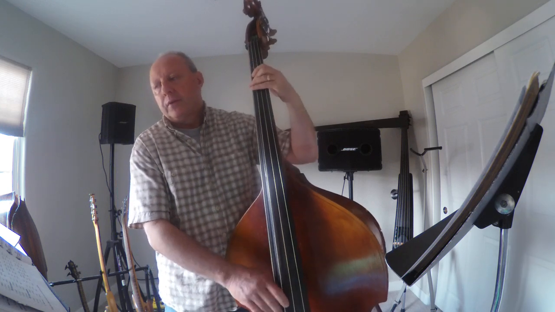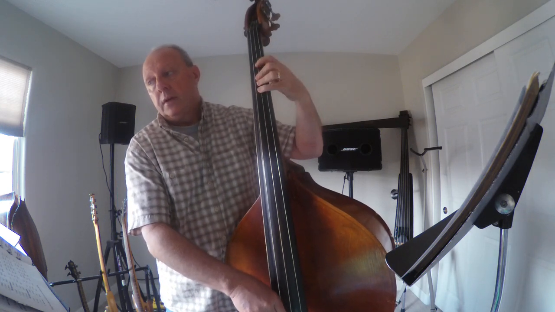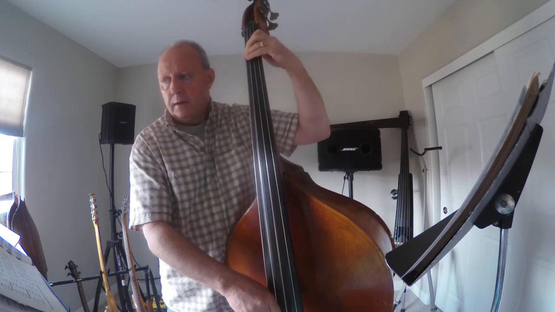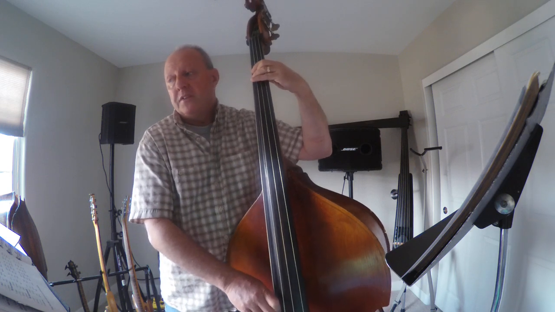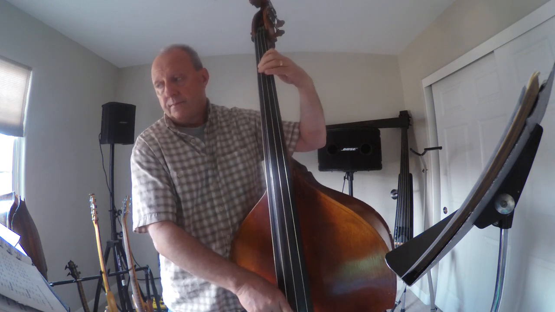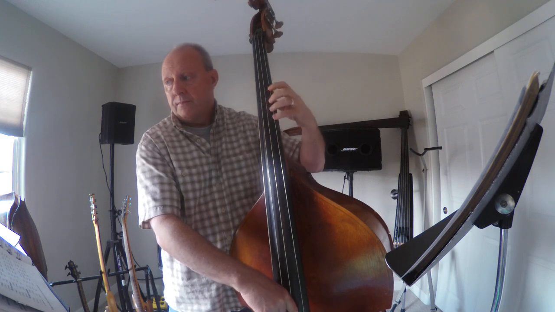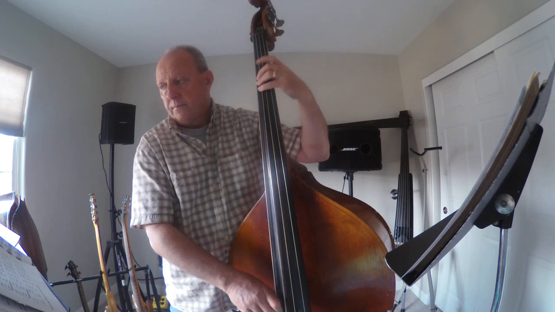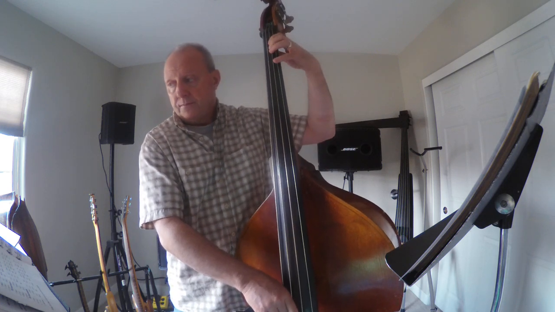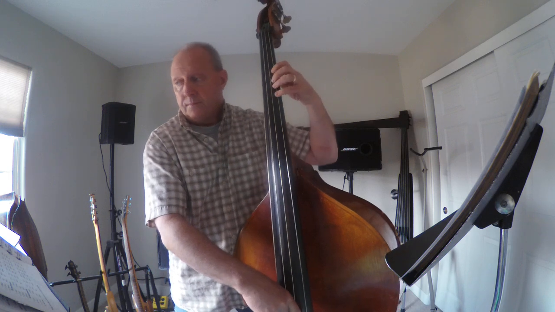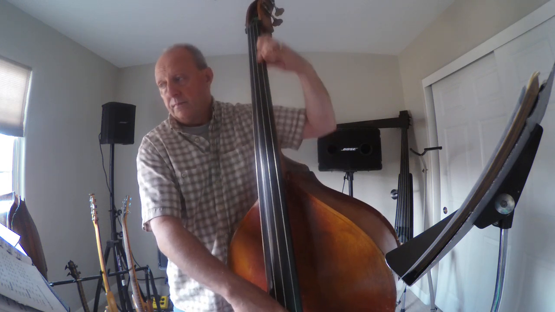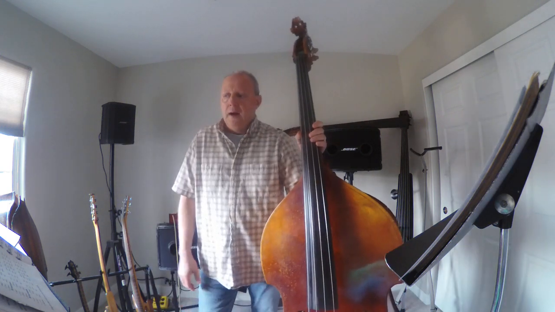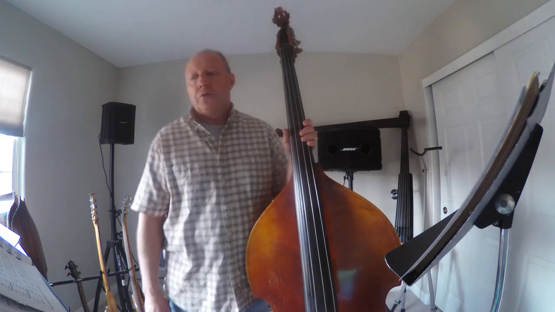C super Locrian. D flat. D. And so on and so forth. Go through all 12 keys and practice those.